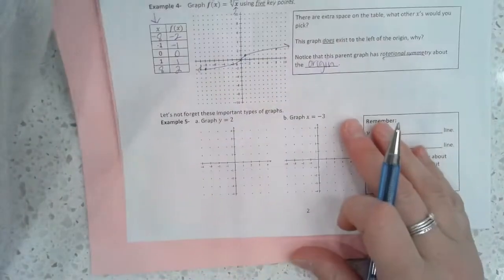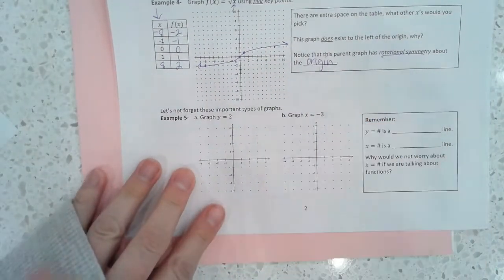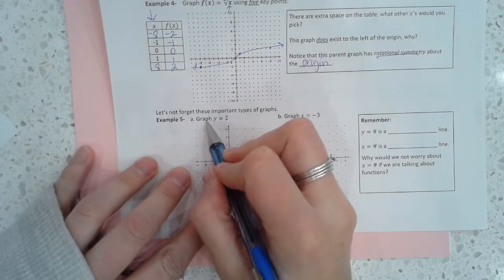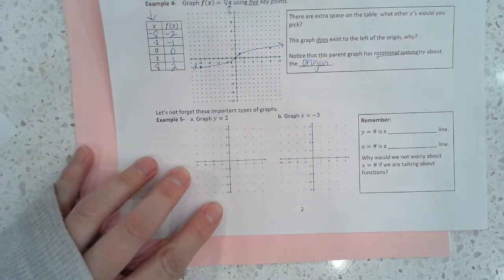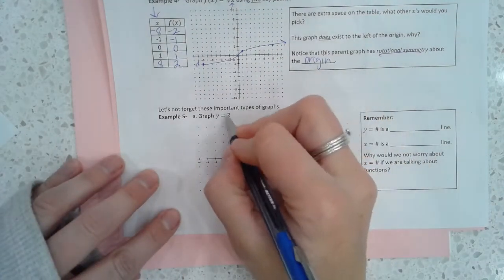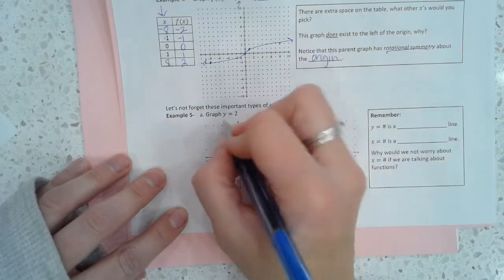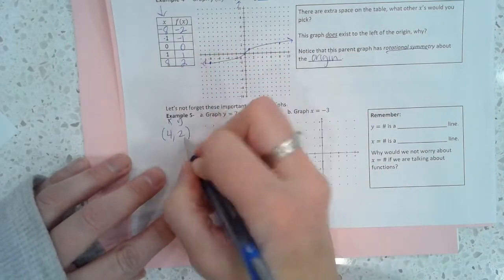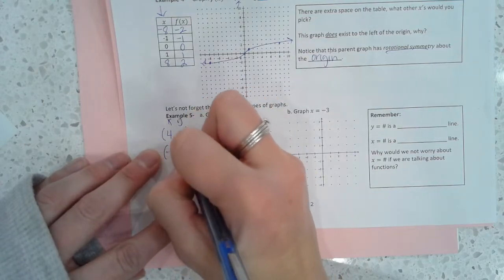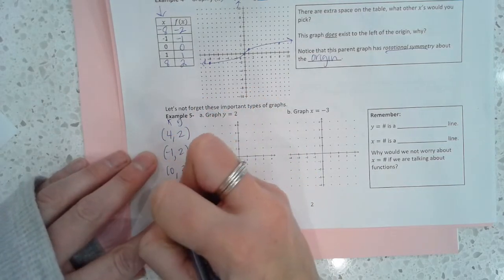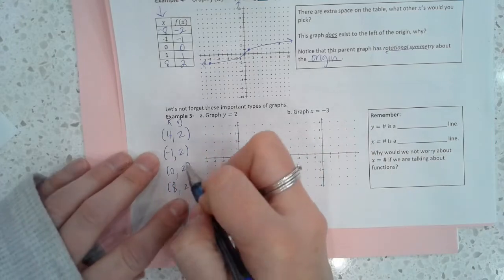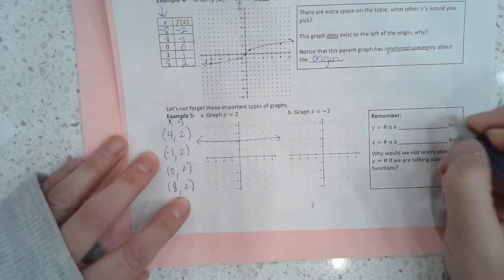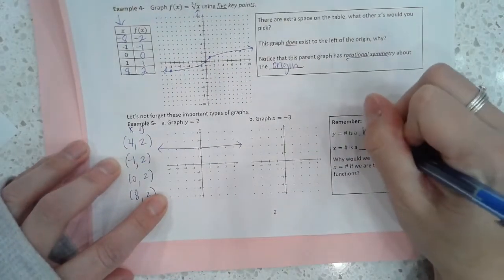Now for the last examples, we need to go over a few basics that we already talked about a little bit on the front side. Anyways, the graph of y equals +2, sorry, is everywhere an ordered pair has a y of 2. So for example, 4, 2, because remember it's x, y. So anytime the y is 2: -1, 2; 0, 2; 8, 2. Everywhere this y will be 2 will be on this line. So anytime that y is equal to a number, it's a horizontal line.